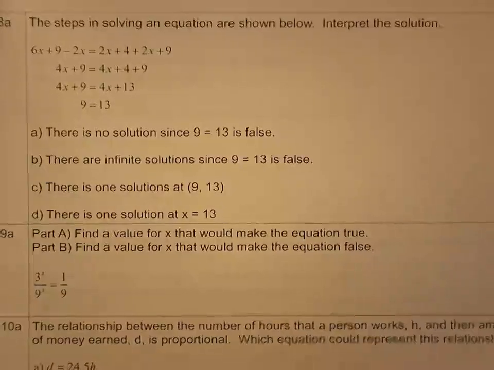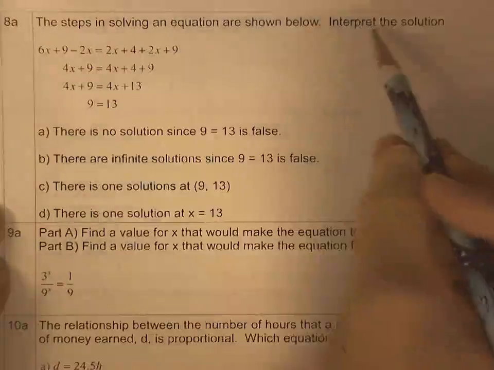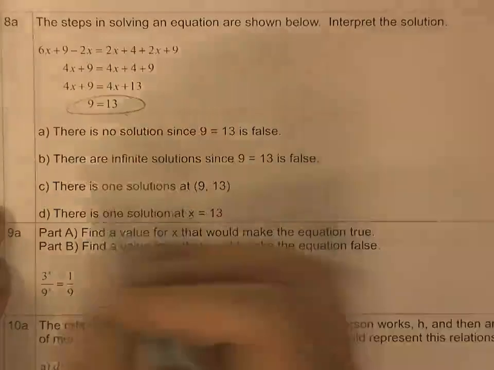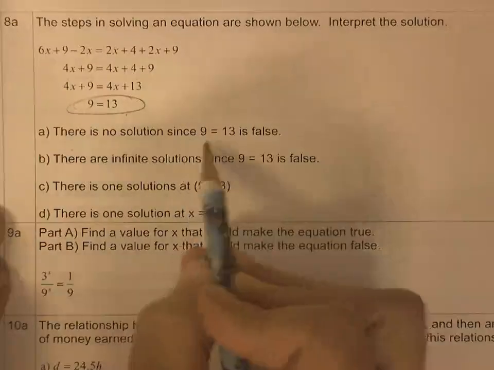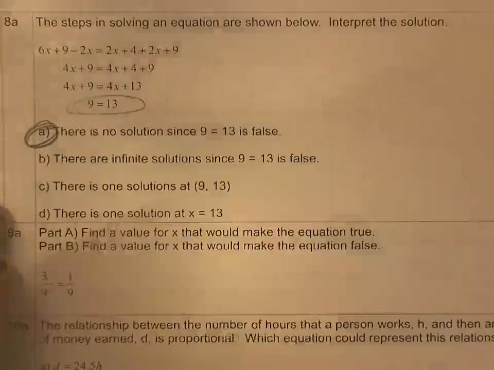Number 8. The steps for solving an equation are shown. Go down and interpret the solution. So here's my solution: 9 equals 13. What does that mean? There is no solution since 9 equals 13 is false. I like that. That's the answer right there.